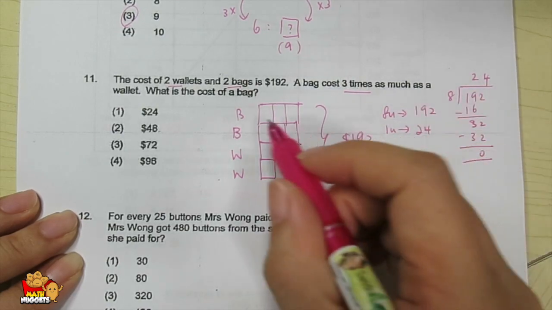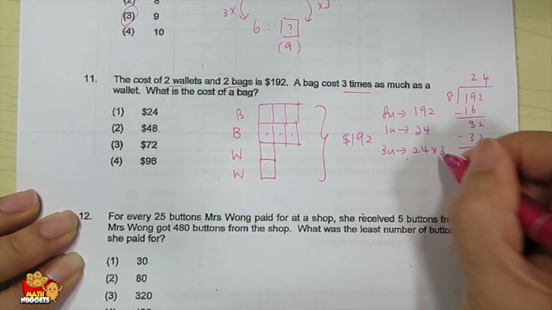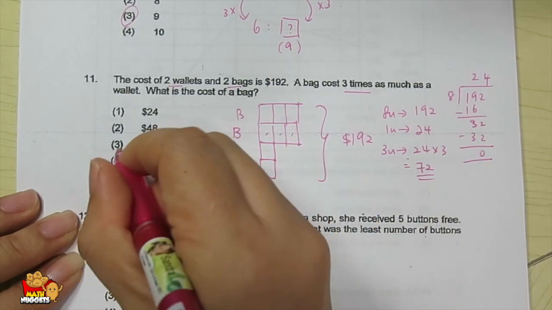$24. What is the cost of a bag? A bag is 1, 2, 3 units. $72. Option 3.